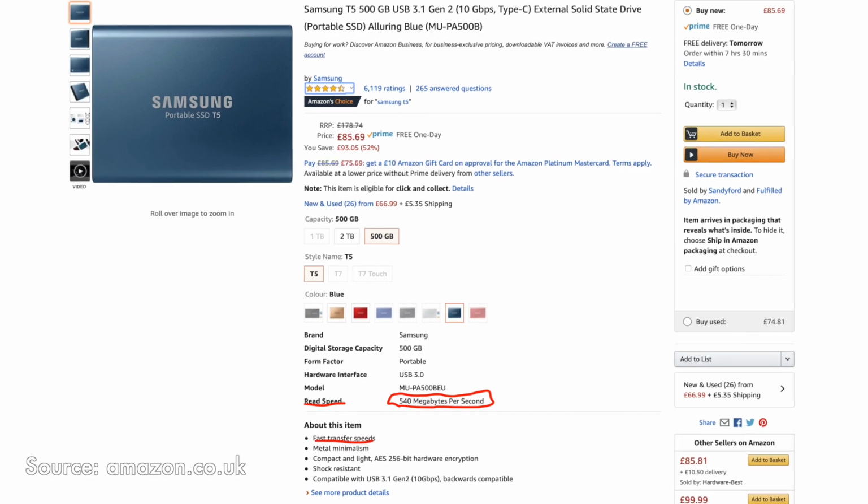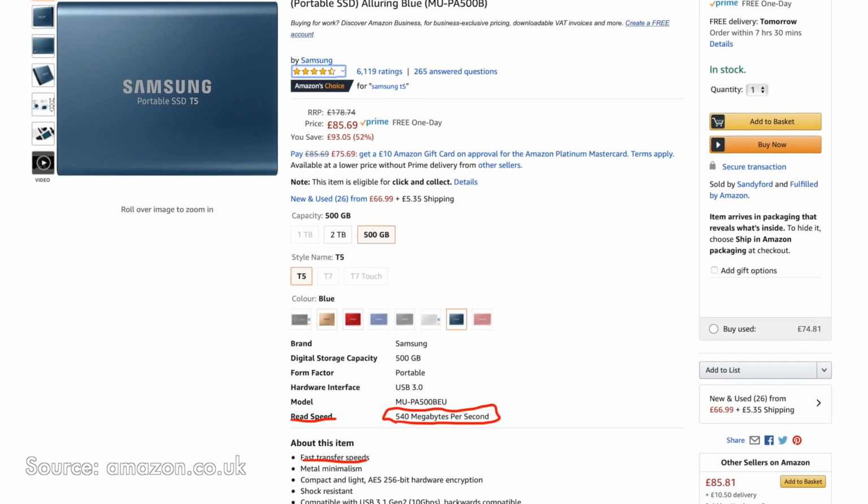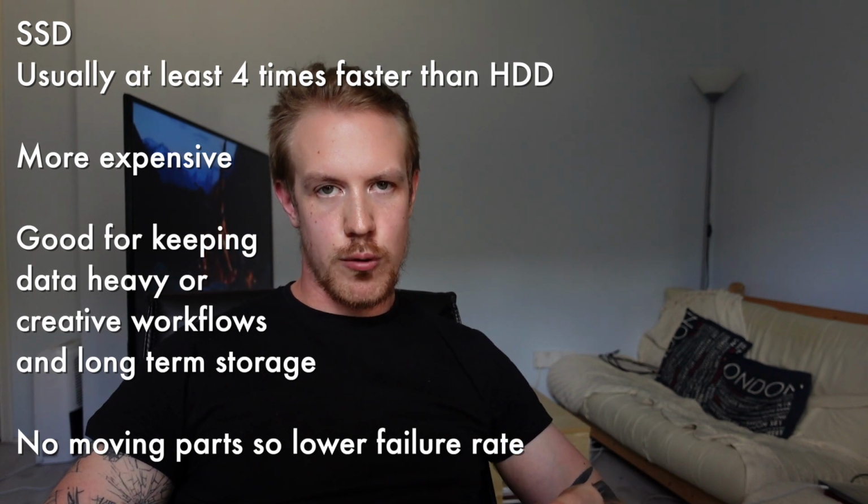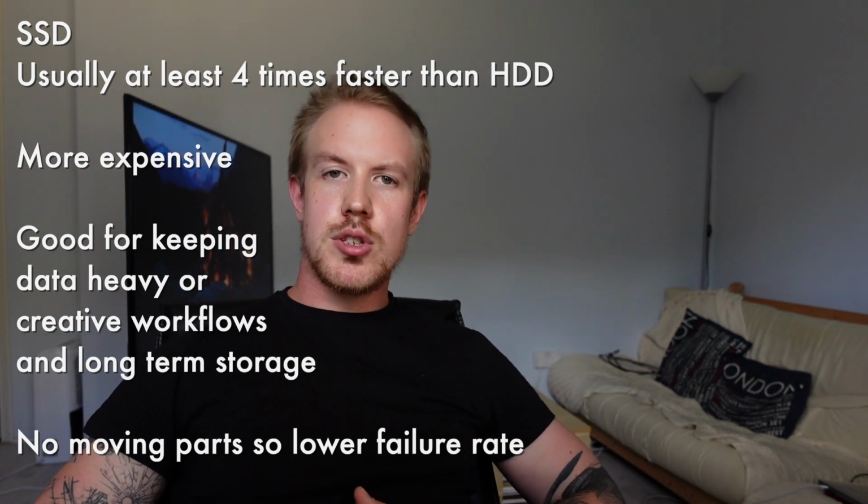SSD stands for solid state drive. Biggest distinction, no moving parts. SSDs are far faster, and if you're doing things which are intensive for transferring data, like editing 4K video, they're far quicker and better to work with, but they tend to be much more expensive, even though they're becoming more affordable.